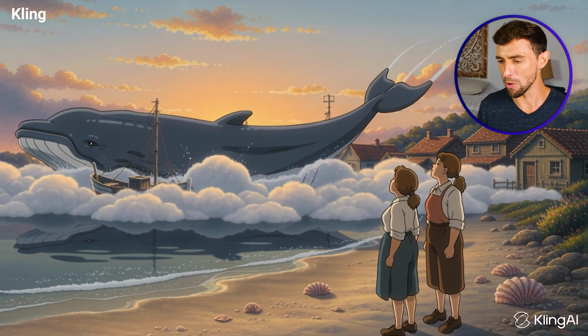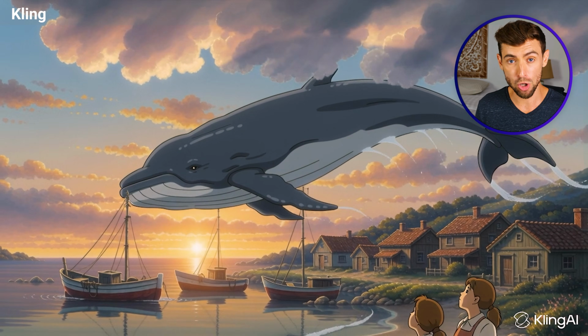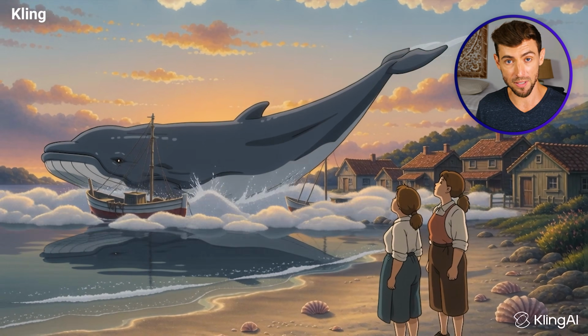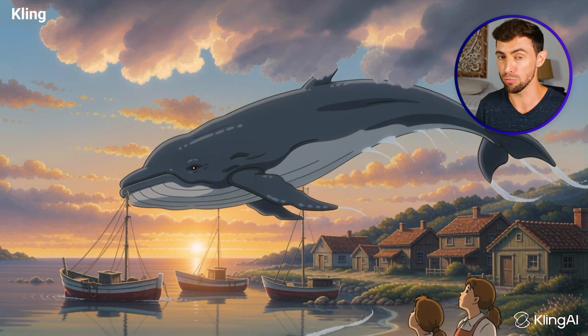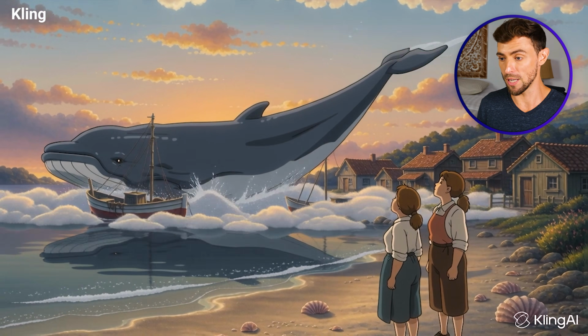Okay, Kling went with more of an artistic take with this one. The whale has an almost painted quality. The village is charming. The villagers are small but visible. The sunset colors are rich. It's got a storybook feel that's really appealing. The Ghibli influence definitely shows.